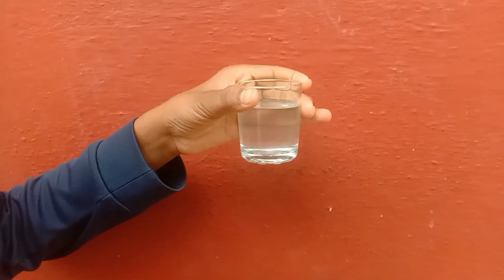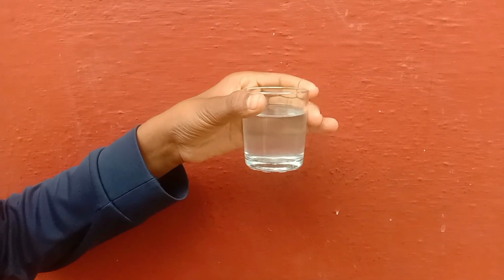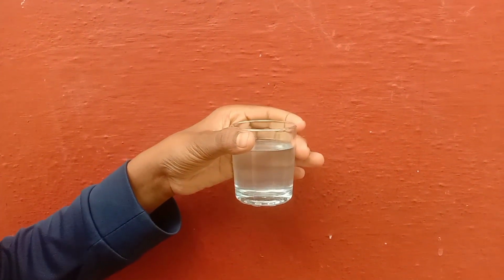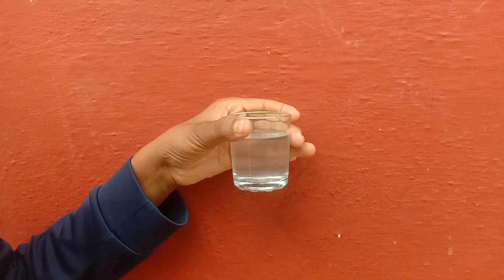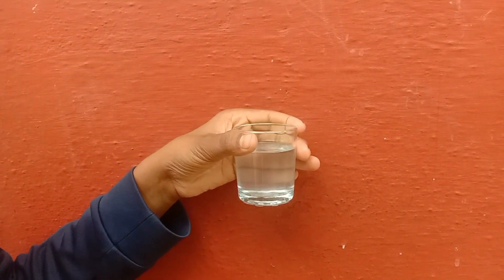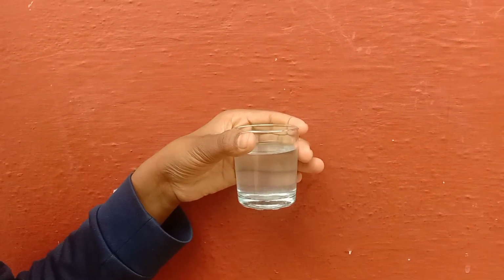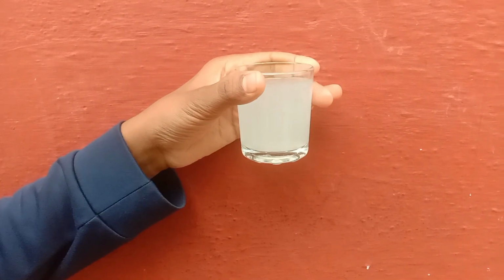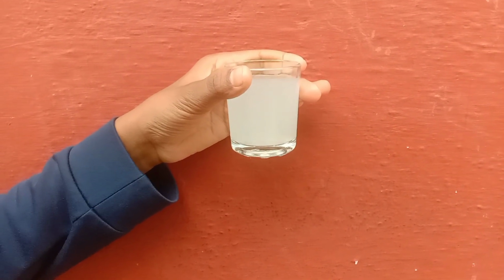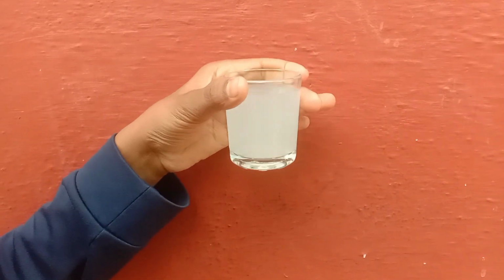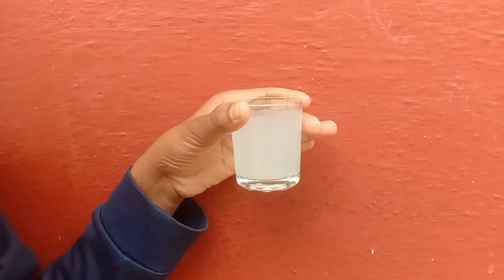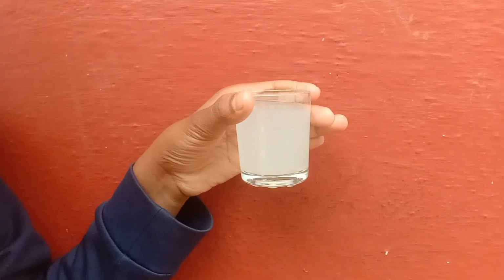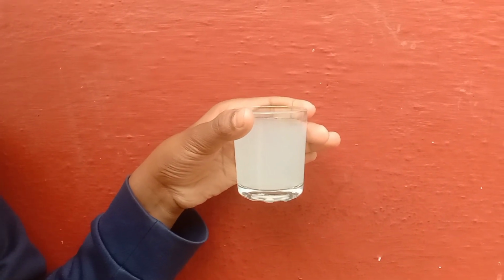This is the solution where I have taken water as the solvent and I have mixed salt, which is the solute, and the salt has already dissolved, and we are seeing that solution now. In another glass I have taken some water and then added some drops of Dettol. Now it is an example of a colloid.